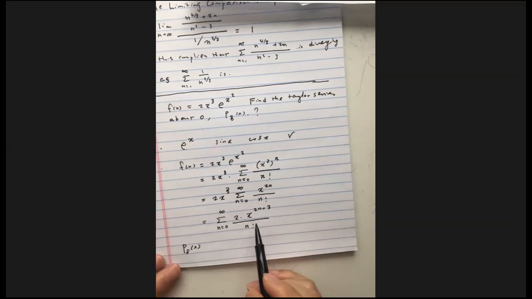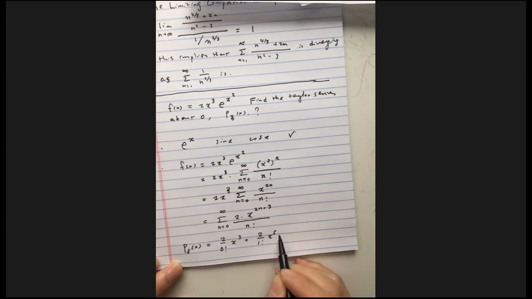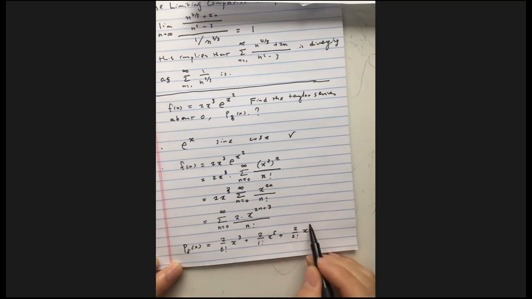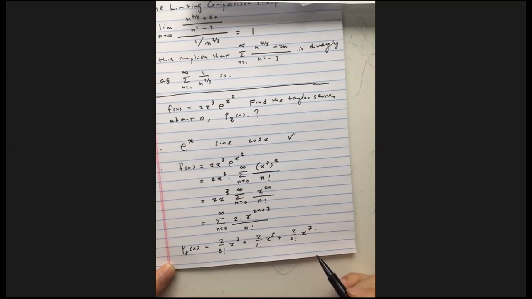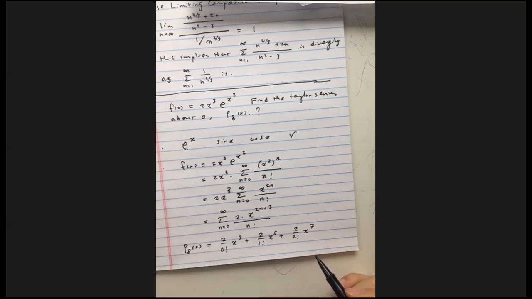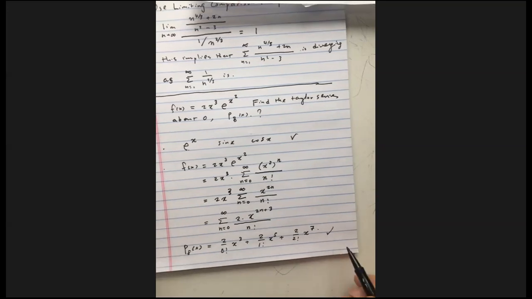And that's only 3 terms you want to include in the P8. So that means you get 2 over 0 factorial times x cubed plus 2 over 1 factorial times x to the 5th plus 2 over 2 factorial over x to the 7. And that's all you have to write out as a power series, as a Taylor series, a Taylor polynomial of degree 8 for this given function here. Okay, because you can see that the next term will be x to the 9th power, which is not included in the P8, right? So this finished this problem here.